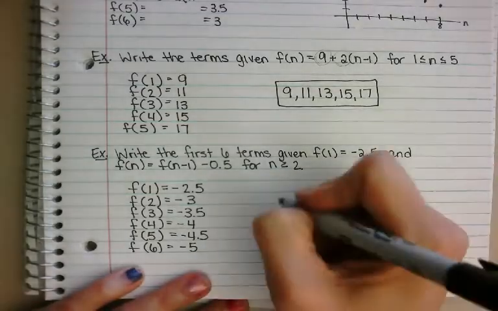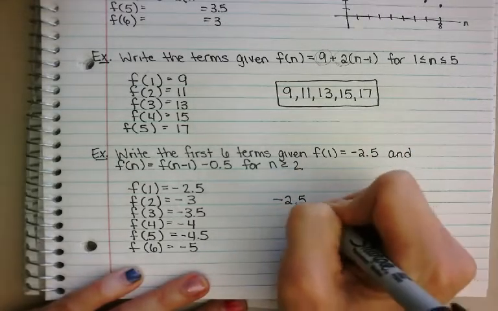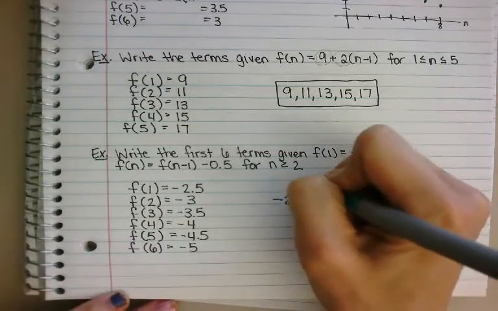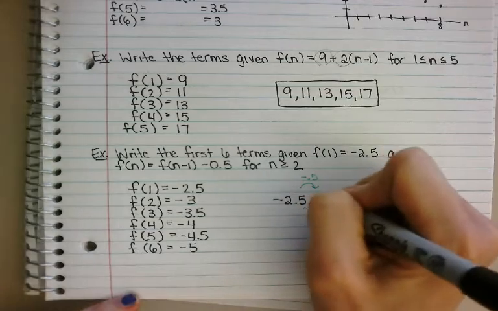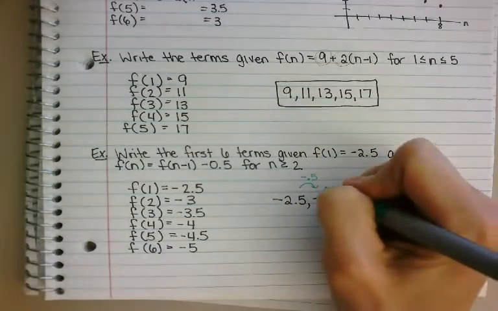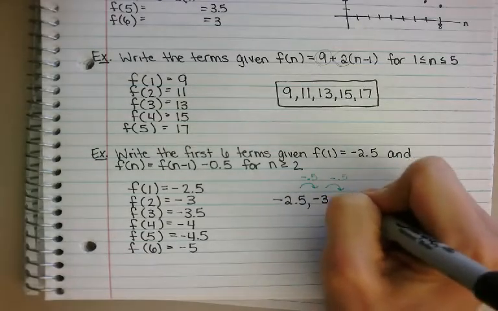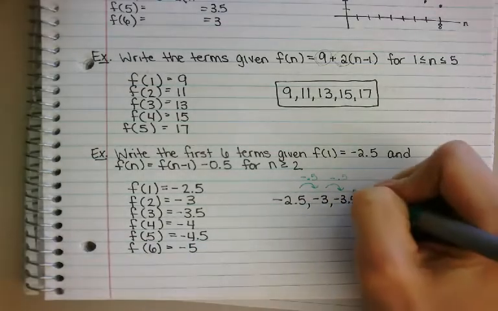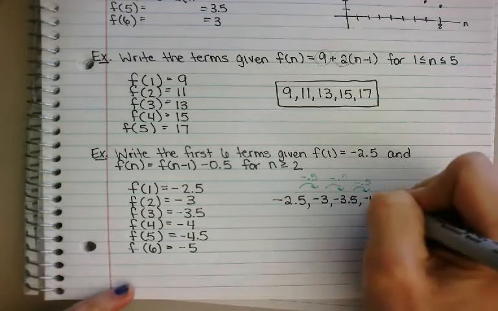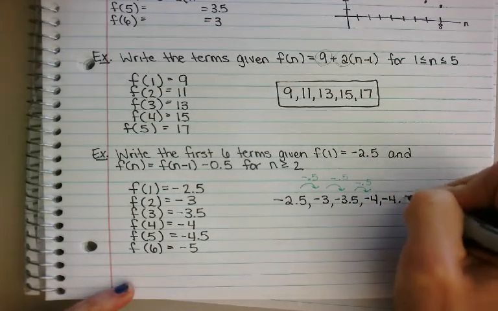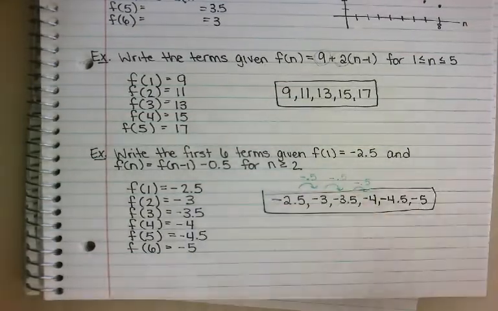Another way, you could have just started writing out and saying, okay, their first number is -2.5. And then you can say, okay, well, they are subtracting a half. So then that gives me -3. And then you can say, okay, they're subtracting a half again. So that gives me the -3.5. They're subtracting a half again. That gives me -4, and so on. There's my first 6.